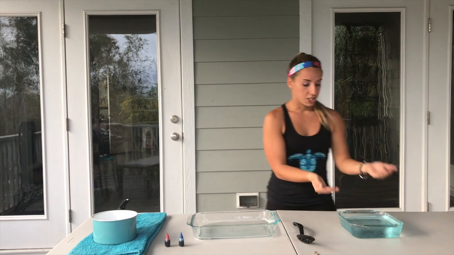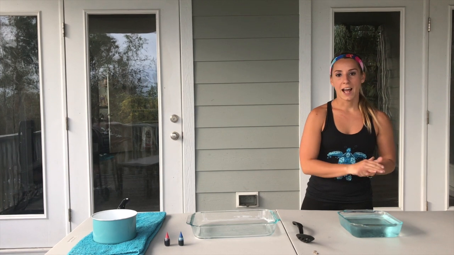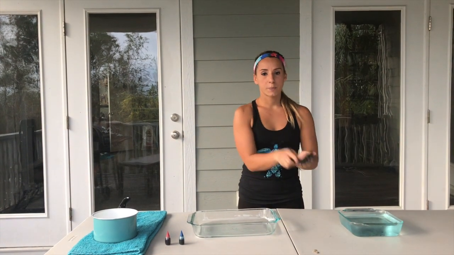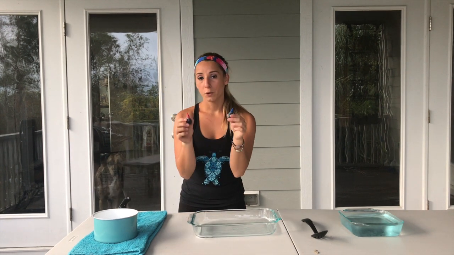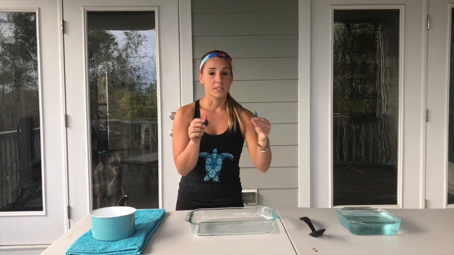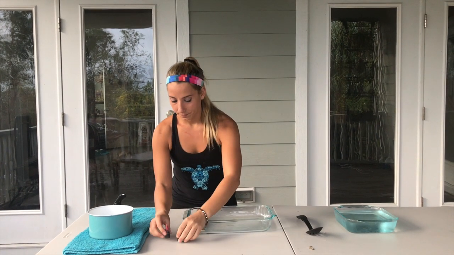You'll also need a dish or a pot of very, very cold water. So this one was just chilled, came right out of the fridge. You'll need a spoon to mix, and most importantly, you will need your food coloring. Now I chose blue to represent the cold water and the red to represent the hot water.